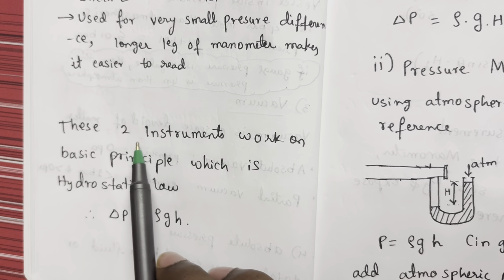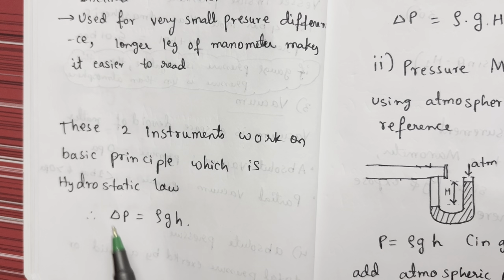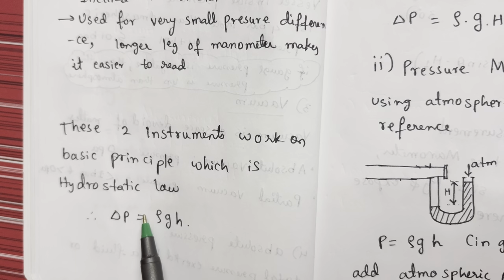Basically, these two instruments work on a basic principle, which is hydrostatic law. As you know, hydrostatic law is P is equal to rho gh. If we know the height difference, then delta P is equal to rho gh. Okay.